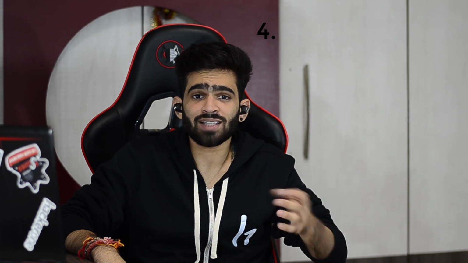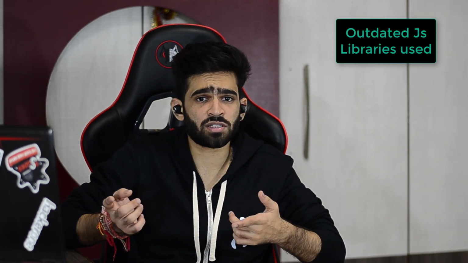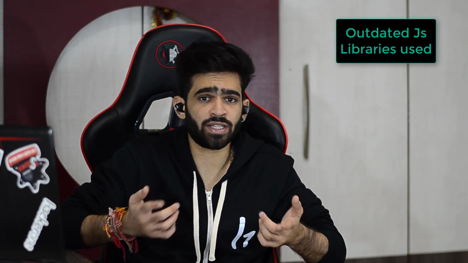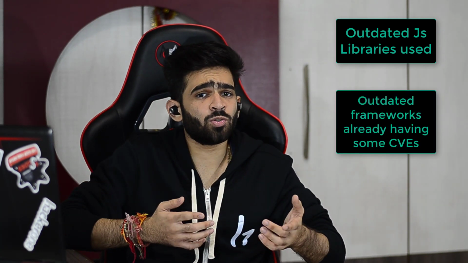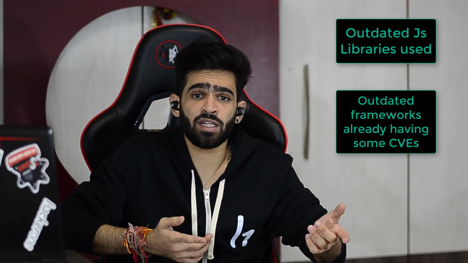And the fourth one is outdated frameworks and components. It's quite possible that the application is using a lot of frameworks and some of them are JavaScript-based and use an outdated version which already has some CVEs, or maybe it's using some outdated components which again have CVE vulnerabilities. So that could also lead to very easy wins just by manually doing some work and looking at the JavaScript files. So these were the 4 basic things, the overall objectives of why we are trying to mess with the JavaScript files and why we are trying to get things out of those JavaScript files.